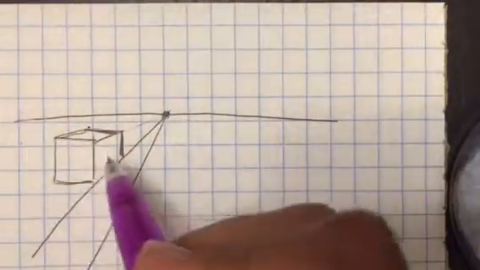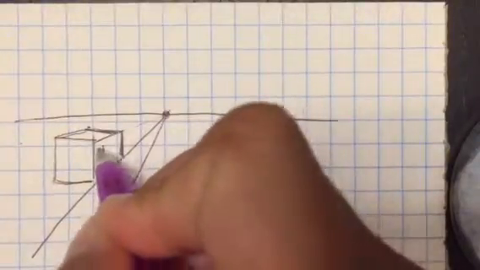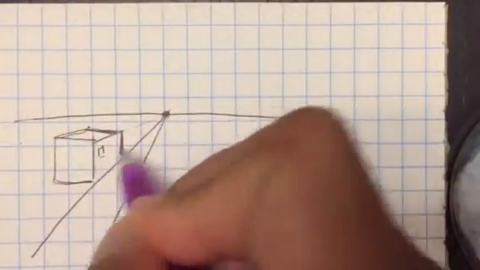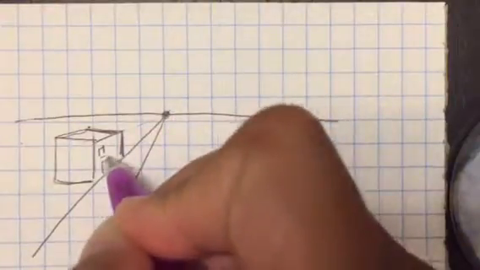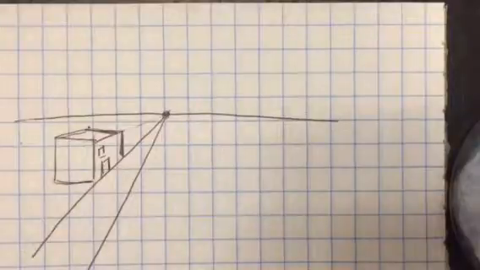Okay, anything that you put on the side of your building, if it's any kind of window, all of the horizontal lines are going to go back to your vanishing point. All of your vertical lines have to go perpendicular to the bottom of your paper. That's really important to remember.